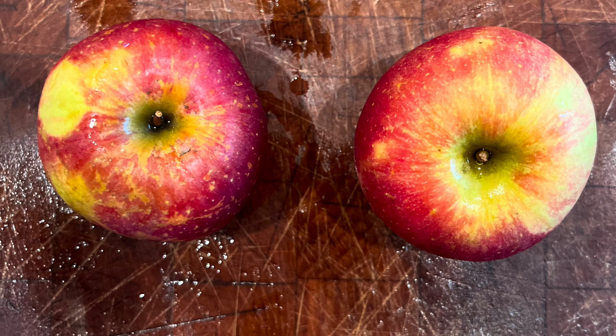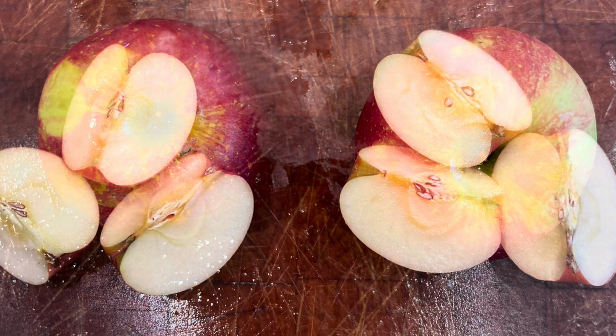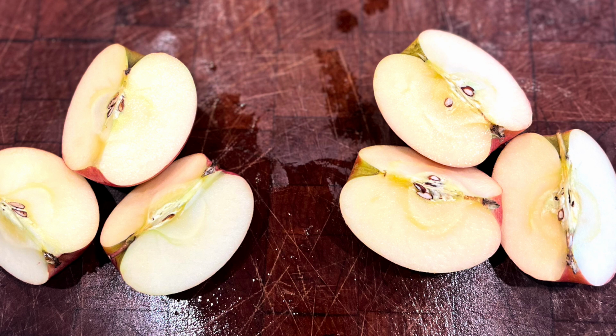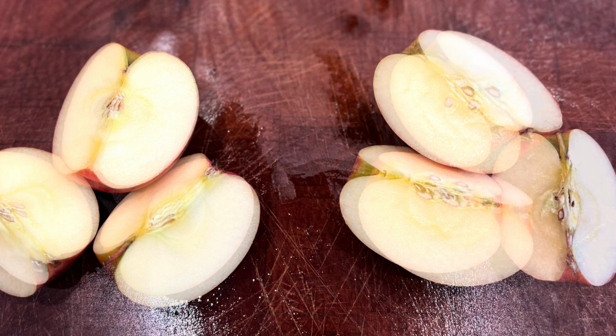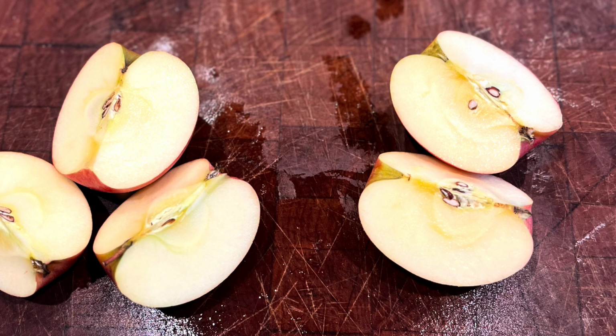So here we have 2 whole apples, and if we divide or cut each of those apples into 3 equal parts, then we have 6/3 of apples. And if we eat one of those thirds, we now have 5/3 of apples.